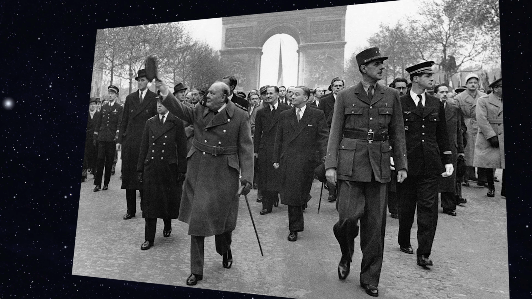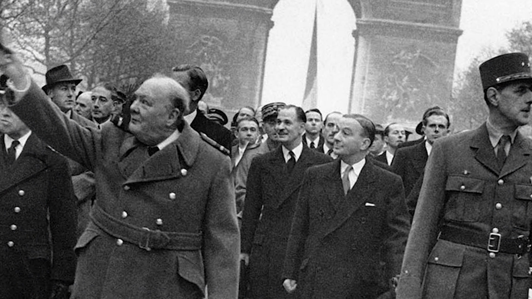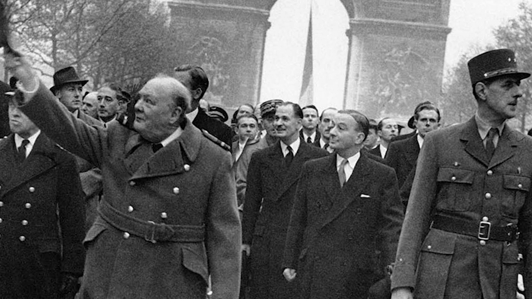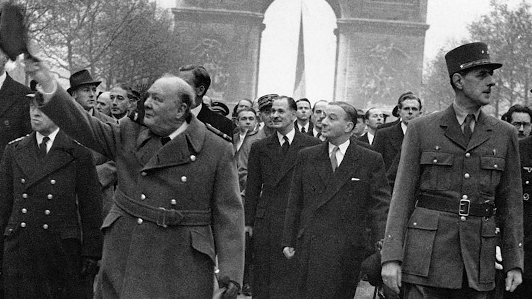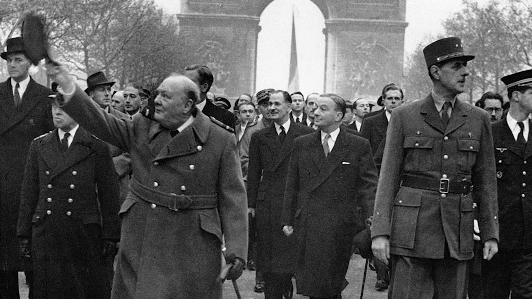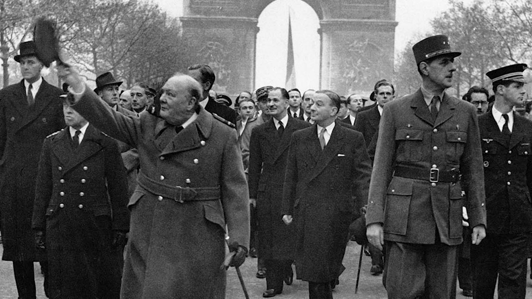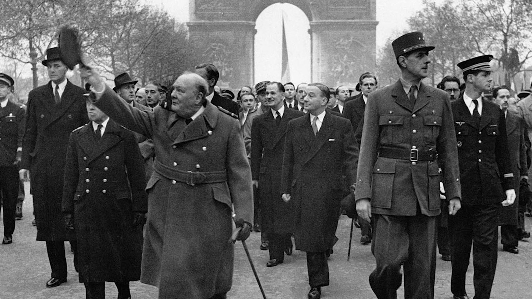Winston Churchill and Charles de Gaulle walk along the Champs-Élysées on November 11, 1944, on Armistice Day. Paris was celebrating liberation after occupation by the German regime, and the parade symbolized cooperation between Allied forces. The record marks the return of public space and collective spirit.